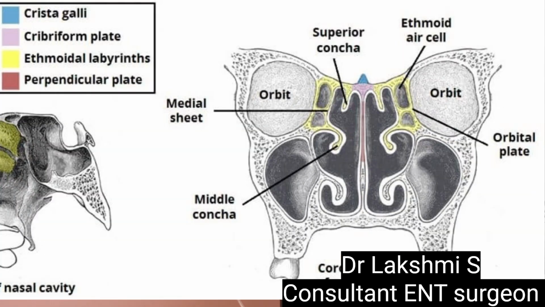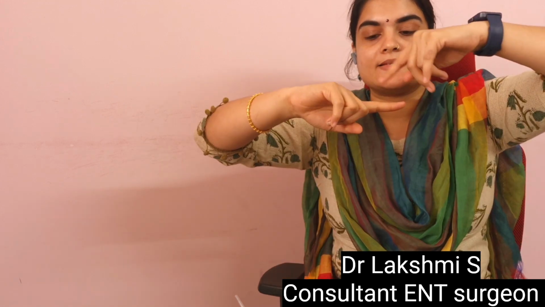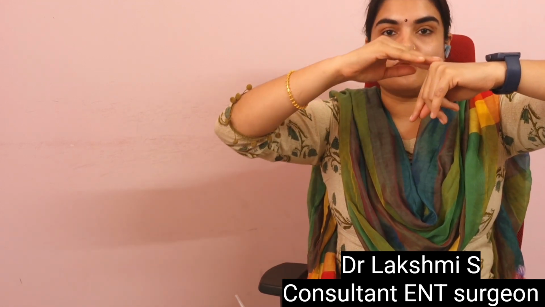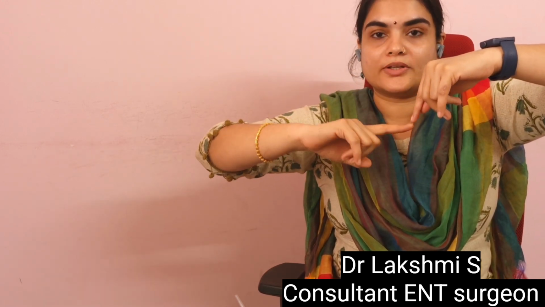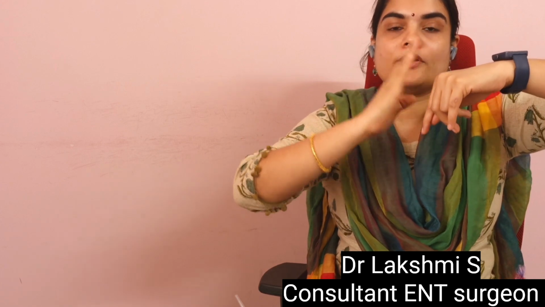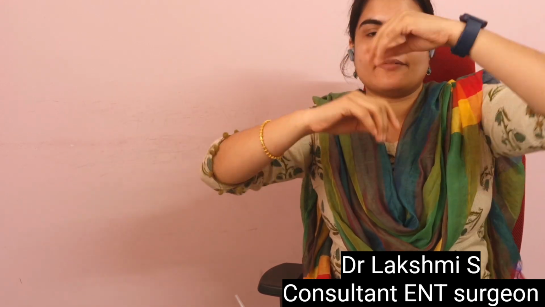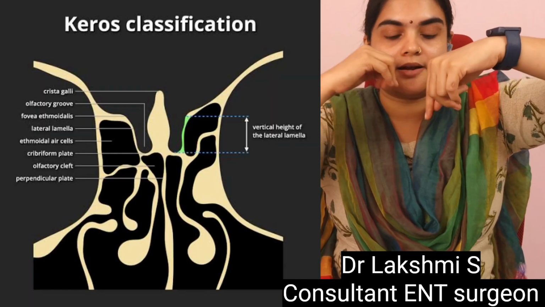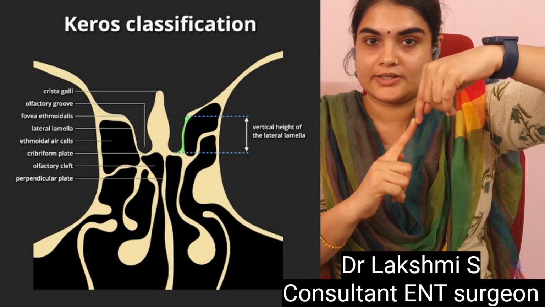that is a horizontal plate, separates the olfactory fossa of the anterior cranial fossa from the olfactory cleft in the nose. Imagine that this is the cribriform plate, this is the lateral lamella of the cribriform plate, and this is the fovea ethmoidalis, and this is the olfactory fossa. So the lateral lamella of the cribriform plate forms the lateral boundary of the olfactory fossa, and the medial boundary is formed by the crista galli. You have the crista galli. So this depth forms the depth of the anterior skull base. The depth is based on the height of the lateral lamella of the cribriform plate.